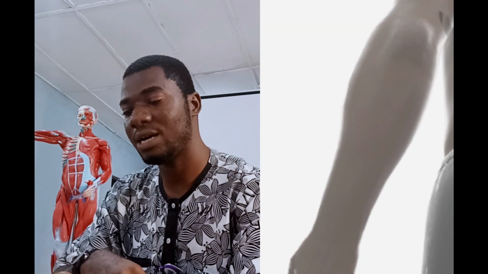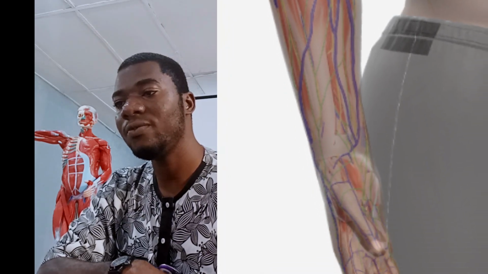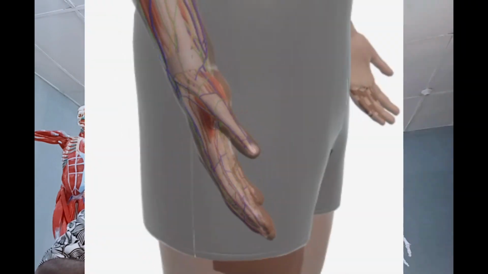When we move downwards, this region is the wrist. When we move beyond the wrist, then we get to the palm. Okay, and then from the palm we get to the fingers.